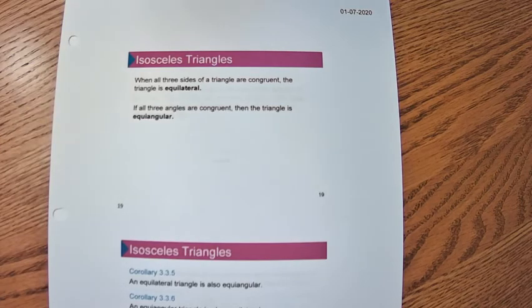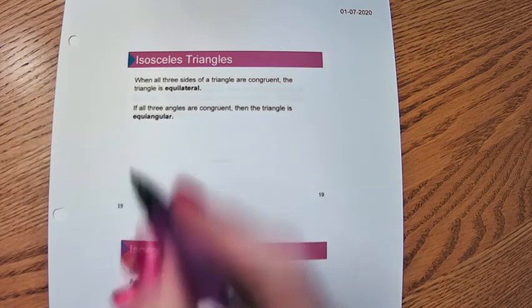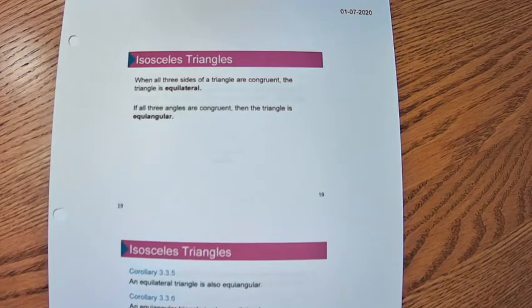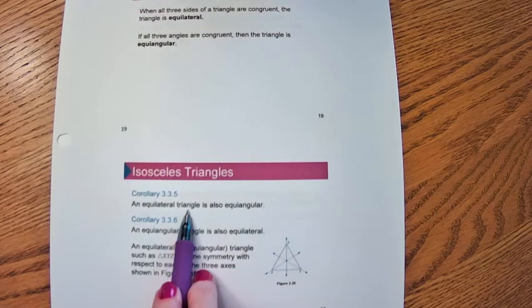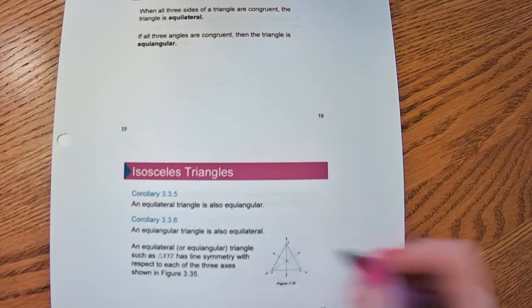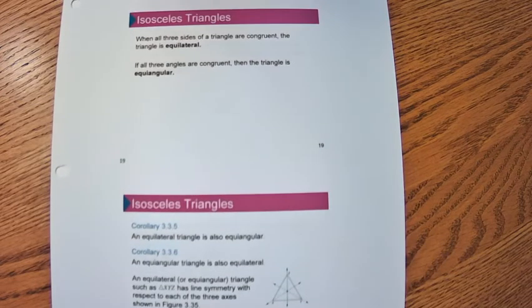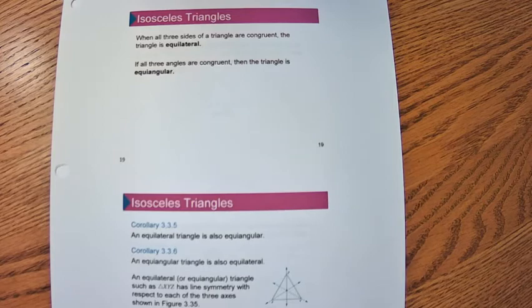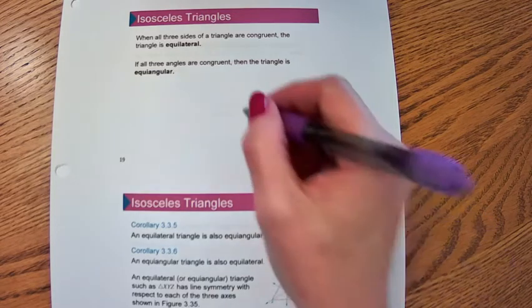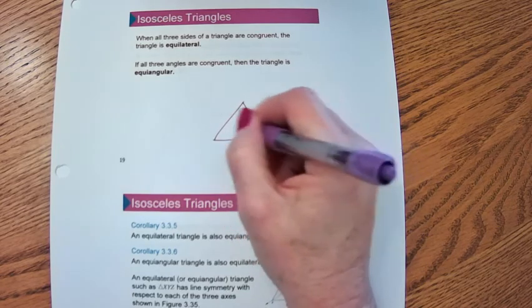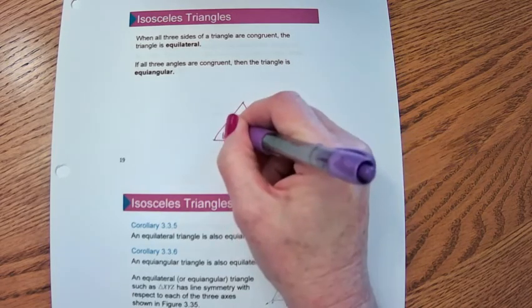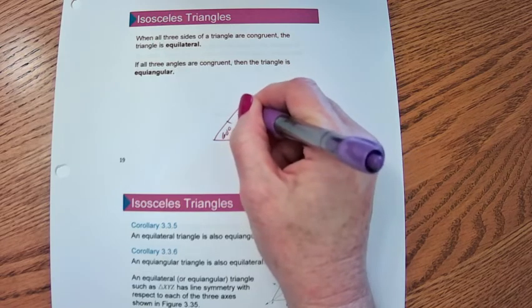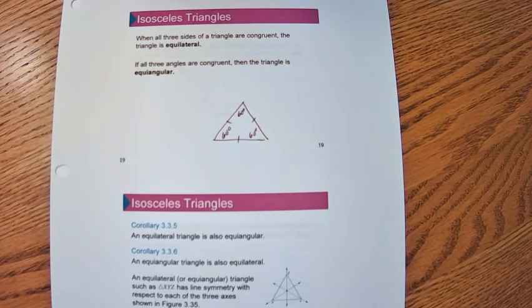Now there's one last kind of triangle, and that's an equilateral. Equilateral means all sides are equal. And equiangular means all angles are equal. So in an equilateral triangle, if all three sides are the same length, that means all three angles have to be 60 degrees and are also the same. That's an equilateral triangle. All the sides are the same length. And that would mean, we've already learned this one, that all the angles are 60 degrees.